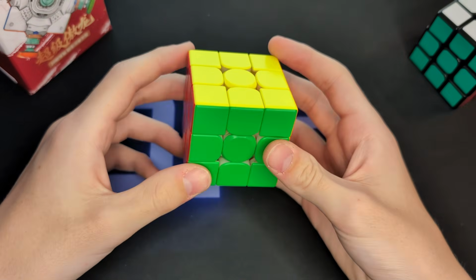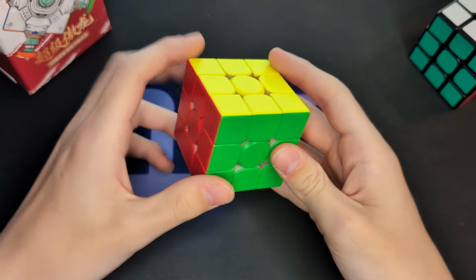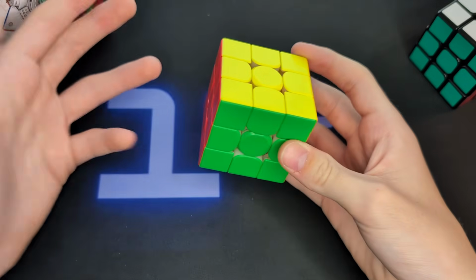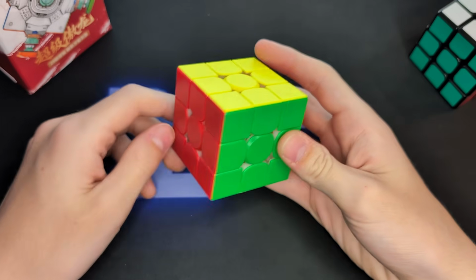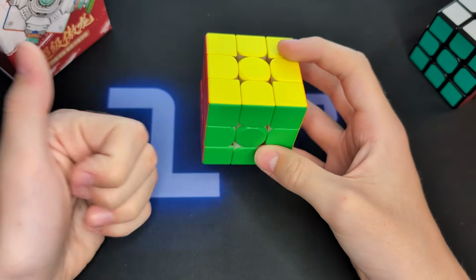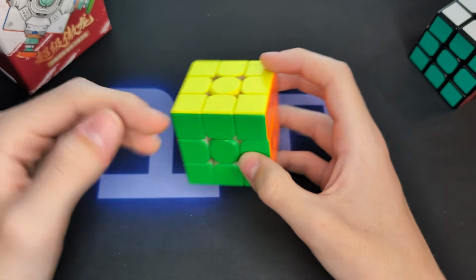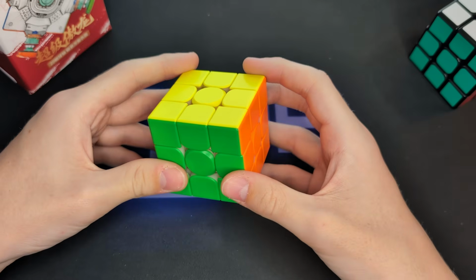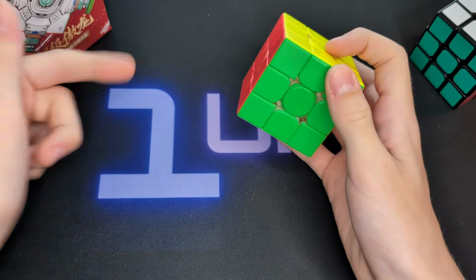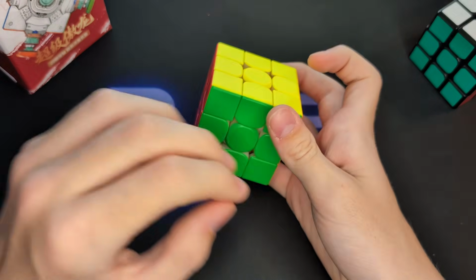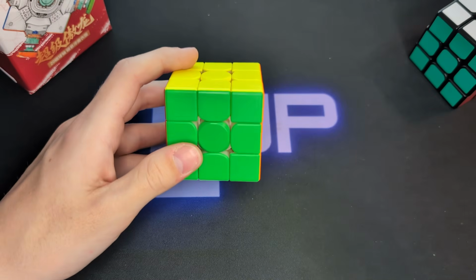So, good job, you have finally finished learning intuitive F2L or beginner's F2L, and I'm assuming you've had some time to practice with it. Now you're ready for intermediate F2L. This is the step that will remove the most time from your solves. I'd say switching from beginner to intermediate F2L can reduce at least 5 to 10 seconds.